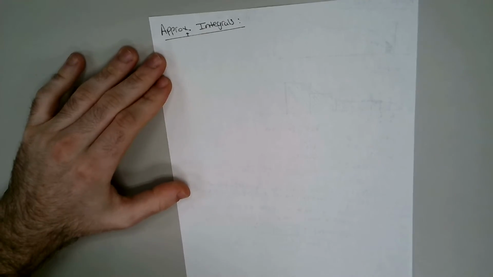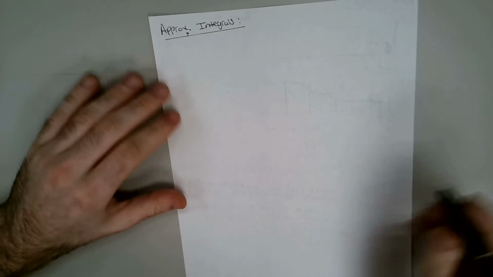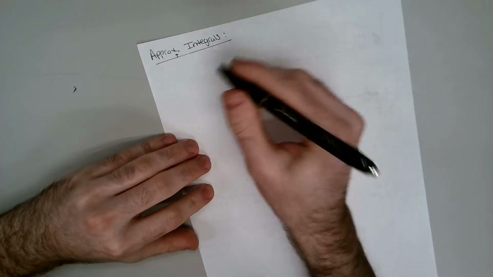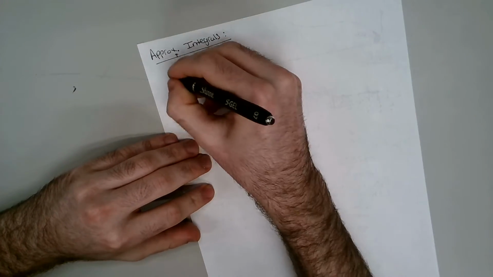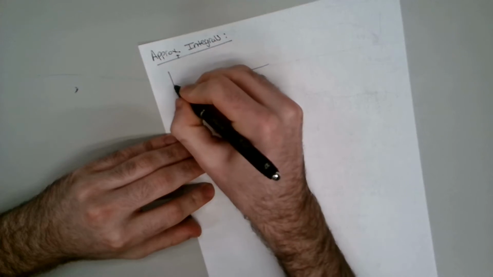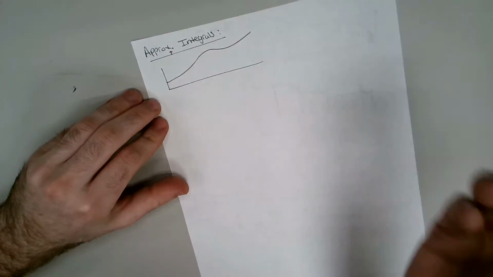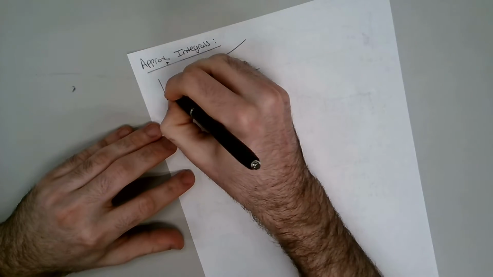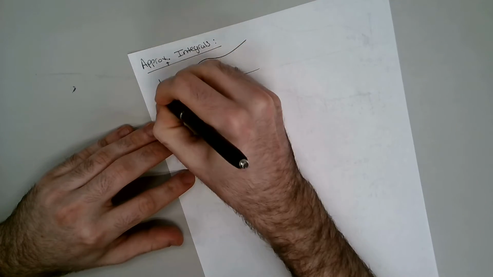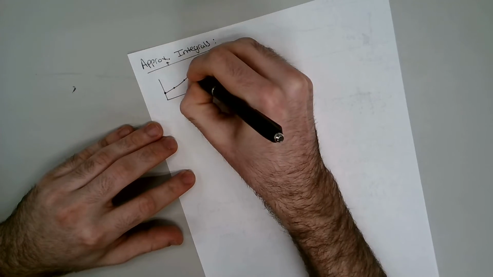In one of the other videos I covered the midpoint rule, where we just took the midpoints of our little interval. Here, I'm going to take the trapezoid rule, which sounds almost exactly like it, right? We want to approximate our function with a series of sums of trapezoids. So if we take this function, we have a bunch of points here.